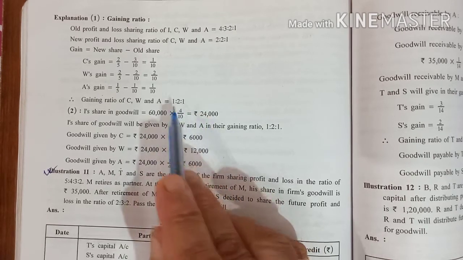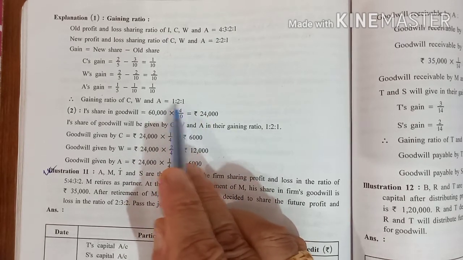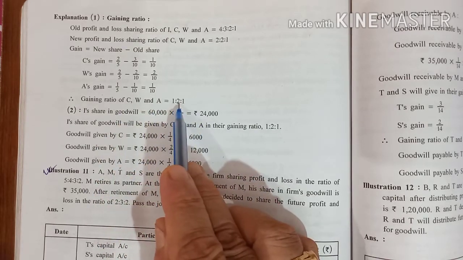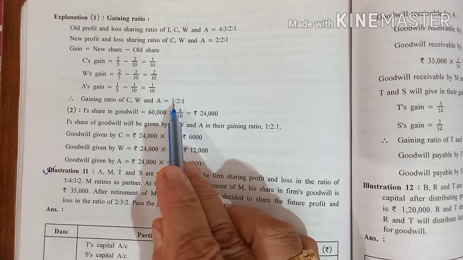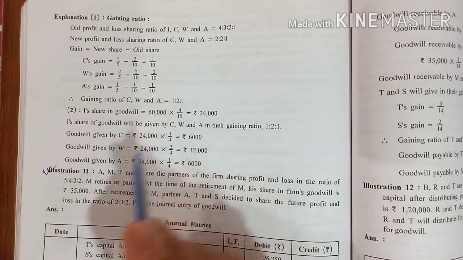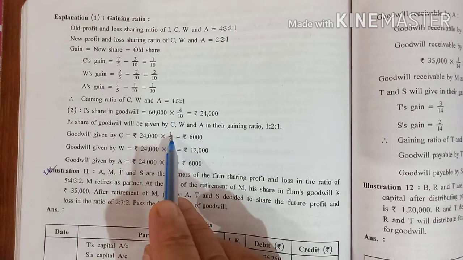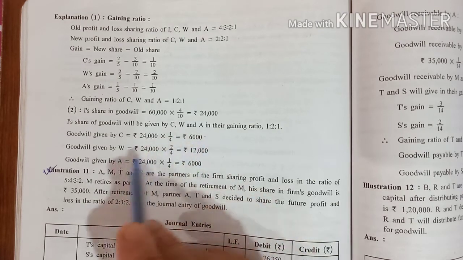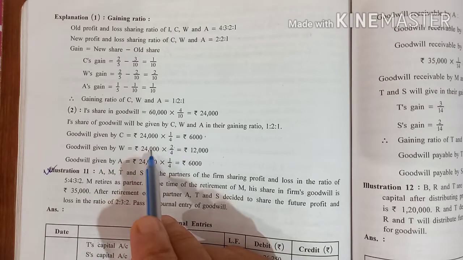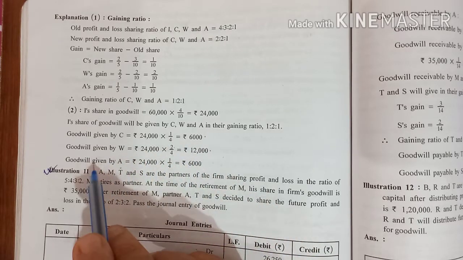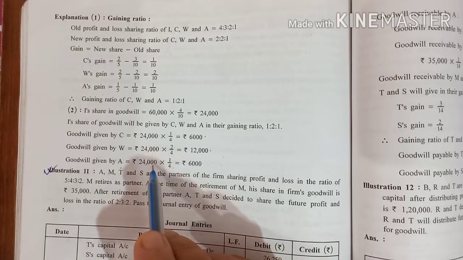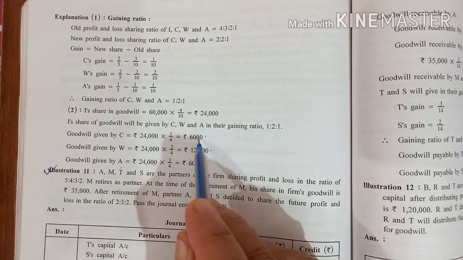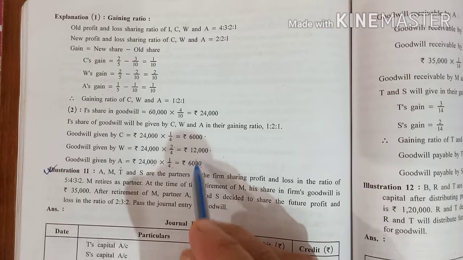This 24,000 these three will give in the 1:2:1 ratio. So 1 plus 2 plus 1 is equal to 4, that means 1/4, 2/4 and 1/4. C will give 1/4 of 24,000, which is 6,000. W will give 2/4 of 24,000, which is 12,000, and A will give 1/4 of 24,000, which is 6,000. 6 plus 12 plus 6 comes to 24.